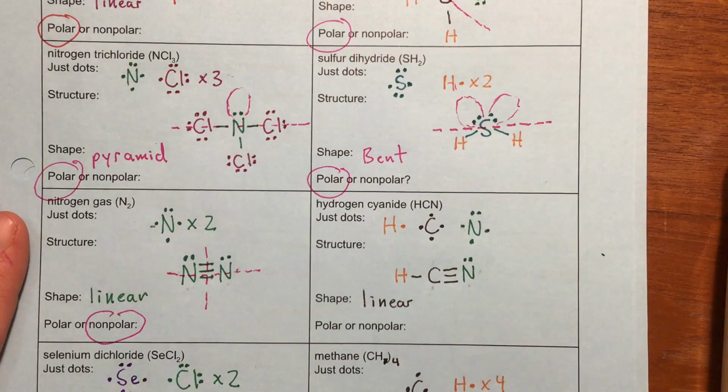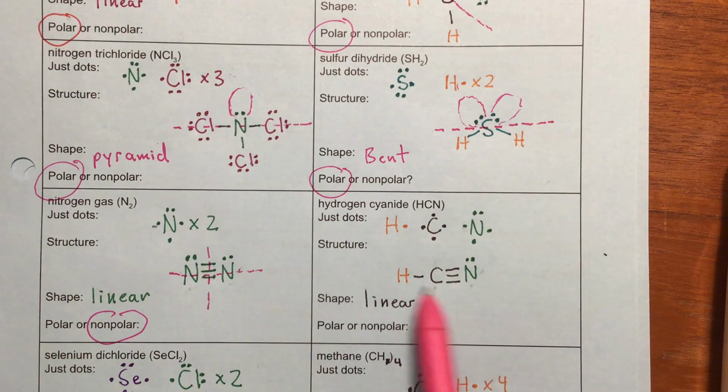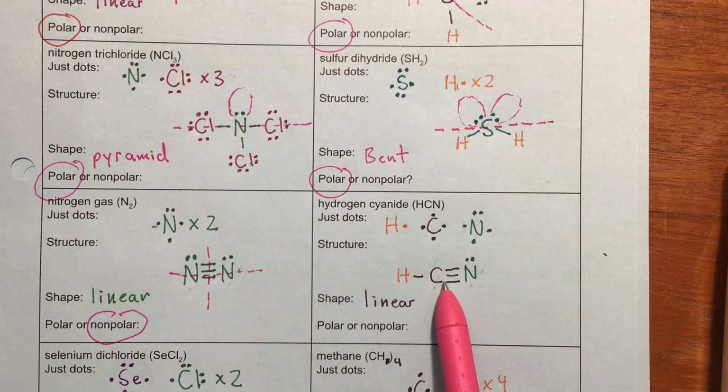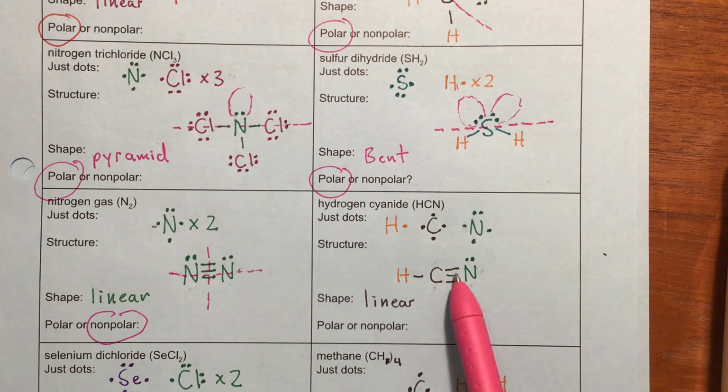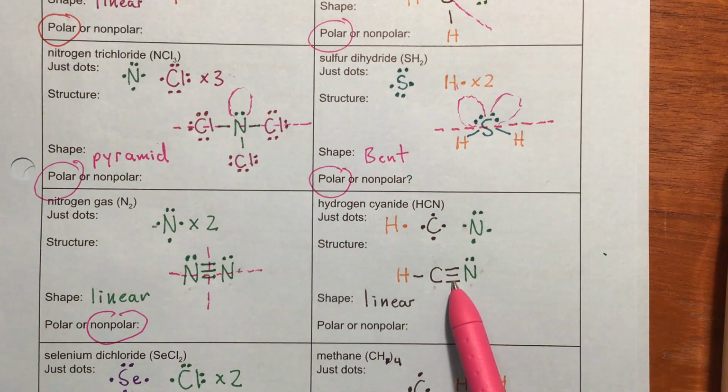Okay, next one we're looking at is hydrogen cyanide, the poison. And so we figured this structure out earlier. It has this triple bond in it. And if you did the molecule building lab, you'll remember this makes a very straight structure because we have no lone pairs on our central atom, and this triple bond is very inflexible.